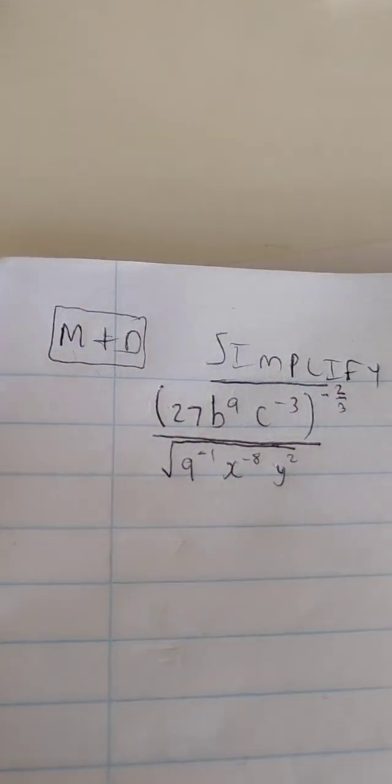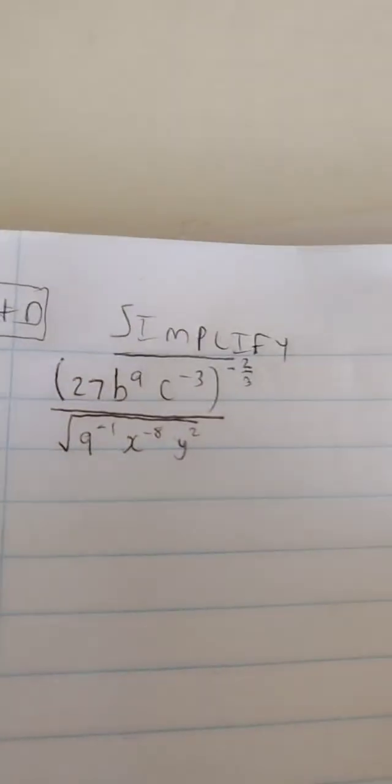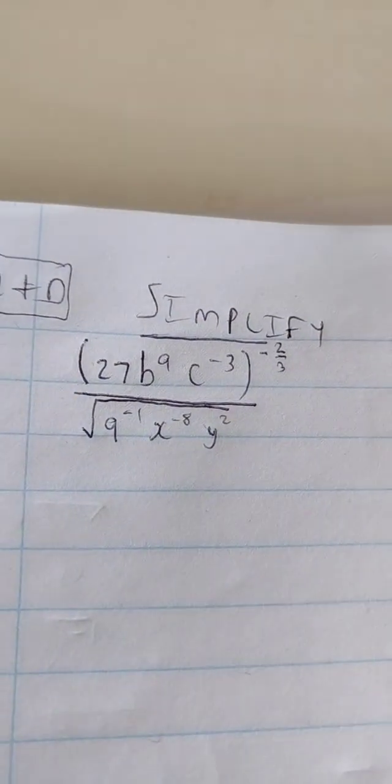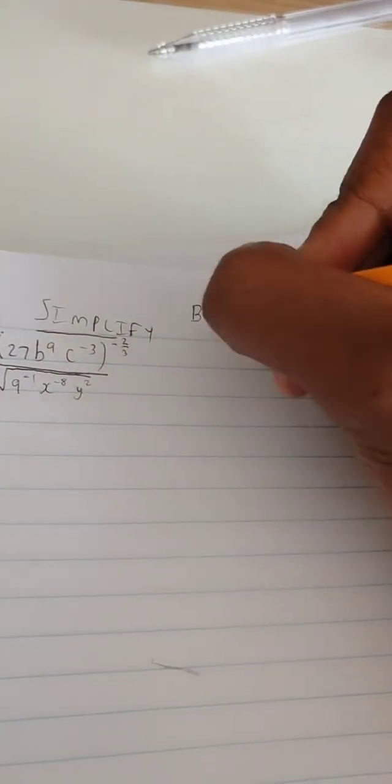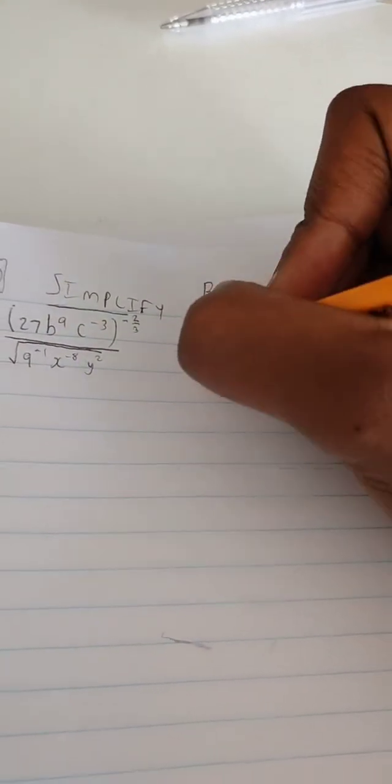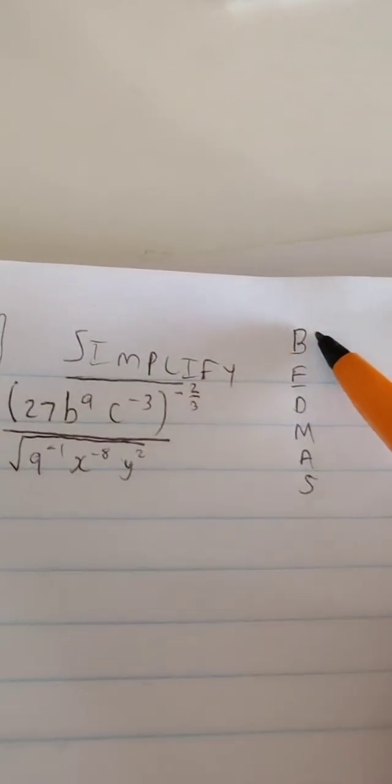Division. So guys, when we have multiply and divide and there's no plus and minus, we need to look at this guy.